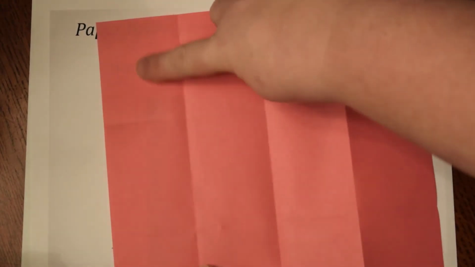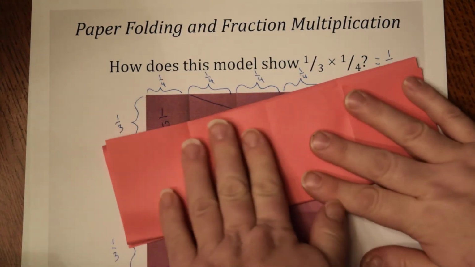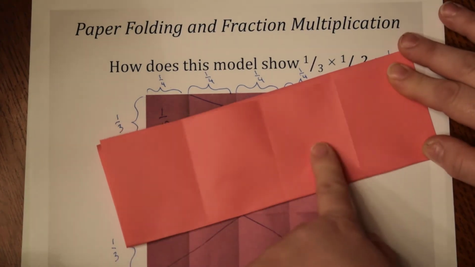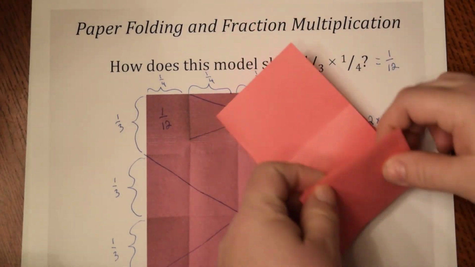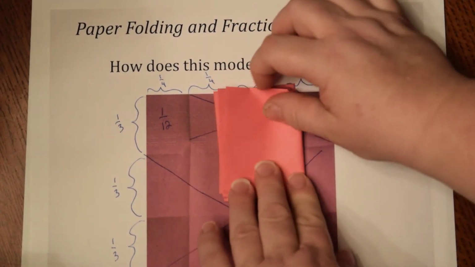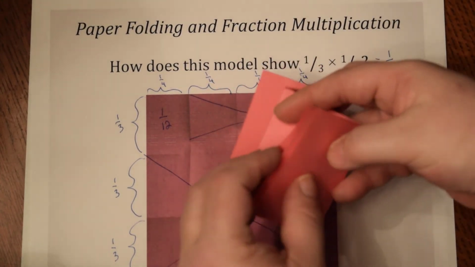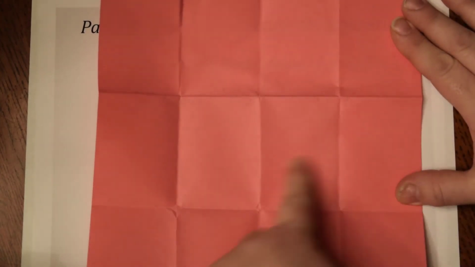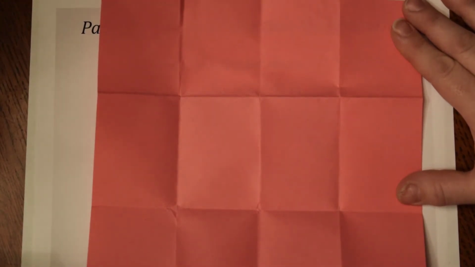Okay, so 1/3 of a row. So we're going to get rid of these. So we can just get rid of that. And then 1/4 of a row. And so cut that into 4 equal pieces. So we're going to get rid of those. And we just have one of these pieces that is 1/12 in size because we have the 12 equal pieces. So 1/12 would be our answer.